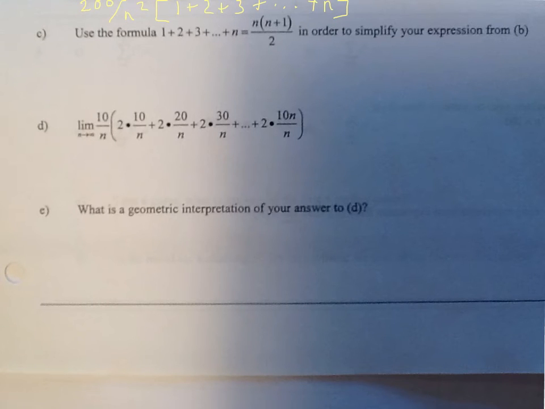Now, on part C, it says use the formula 1 plus 2 plus 3 all the way up to n equals n times the sum of n plus 1, all divided by 2, to simplify the expression that we just found. Well, if 1 plus 2 plus 3 all the way up to n equals n times n plus 1 over 2, then this part of our terms up here can be substituted with n times n plus 1 over 2, and I still have to multiply that by the 200 divided by n squared.